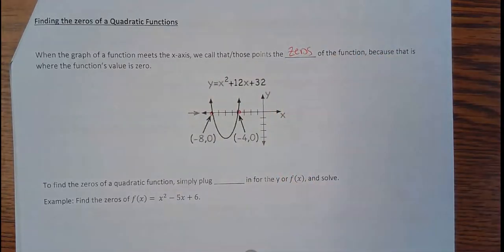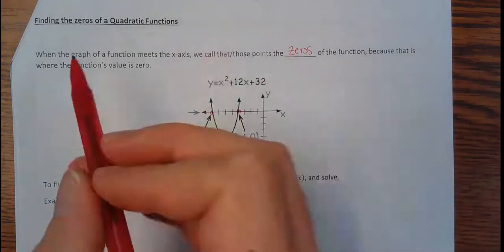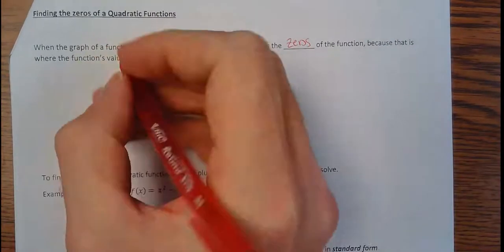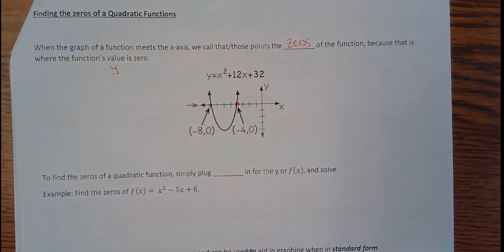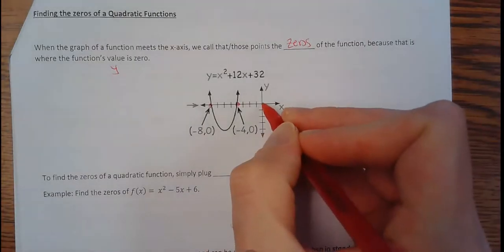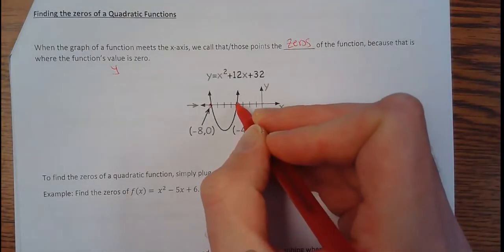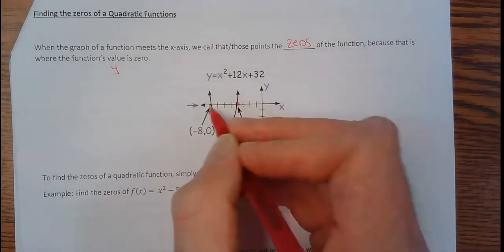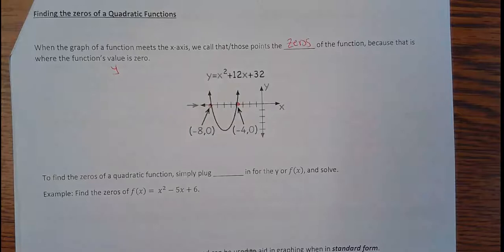The reason why we call them the zeros is because that is where the function's value, we say value, we're thinking y's, the y is 0. So on this one, I went left 4, up 0. So 0 is the value. Over here, I went left 8, up 0. So it's called a 0. We also call it an x-intercept. We also call it a solution. There's a lot of names to it, so we'll go over that next few days. We'll talk about all the names we have for it.